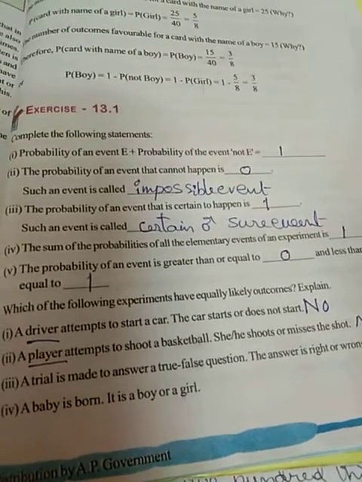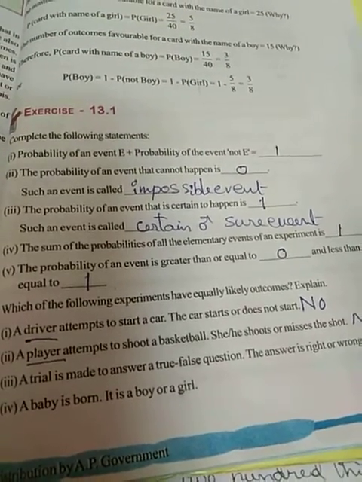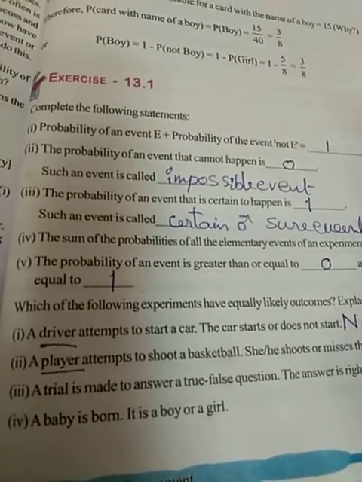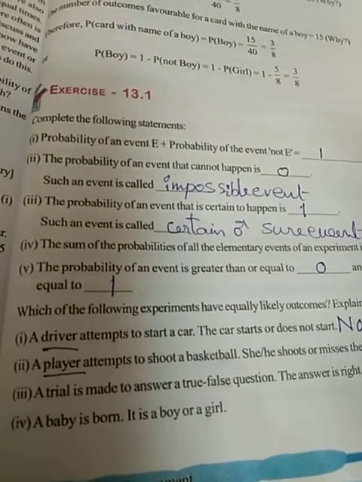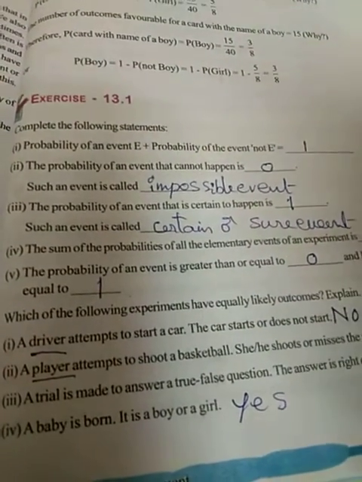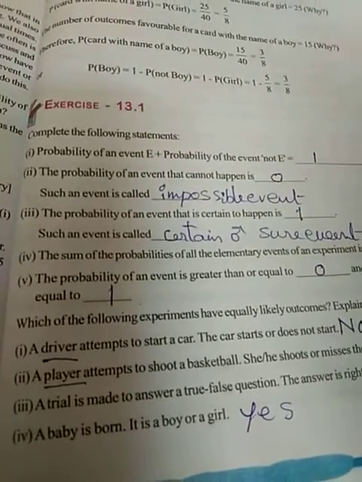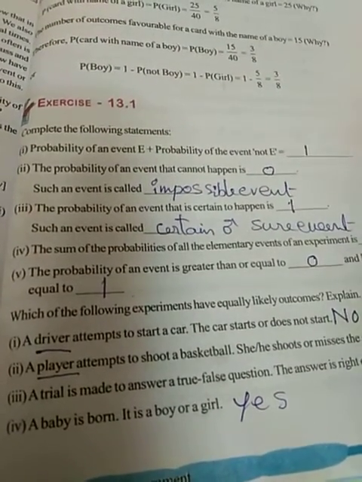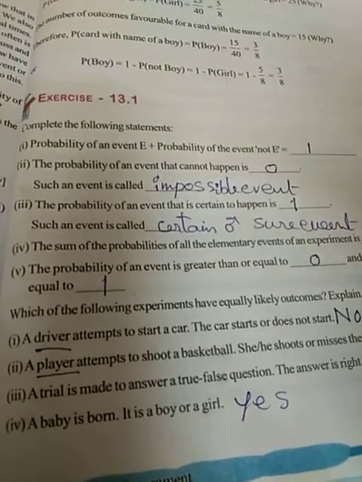Next, a baby is born, it is a boy or girl. Generally by birth, a baby is a boy or a girl, so they have equal chances. So it is also yes, it is equally likely. Boy has equal chances as well as girl, by birth.